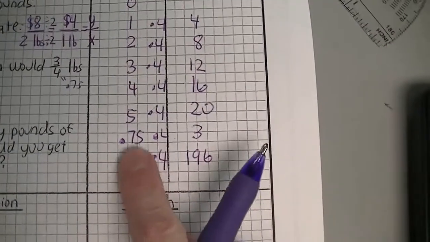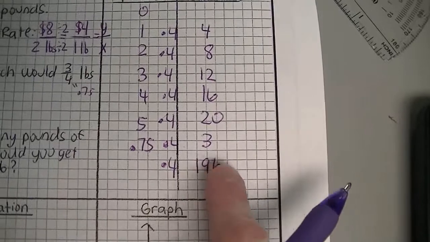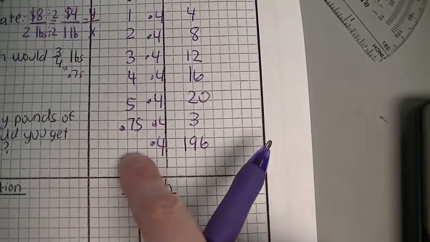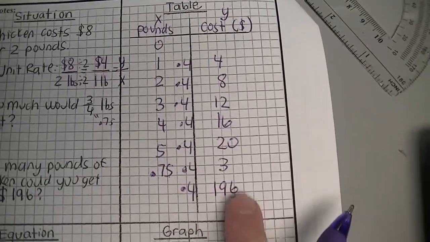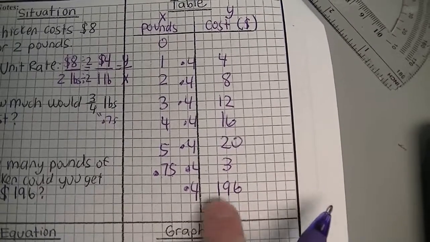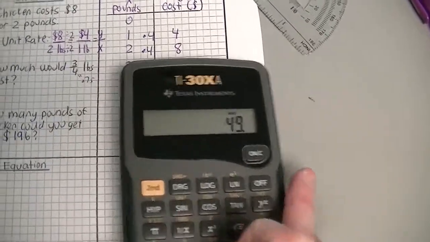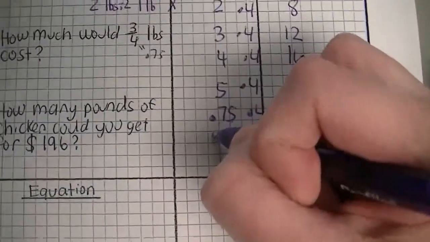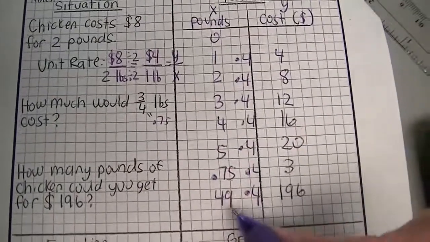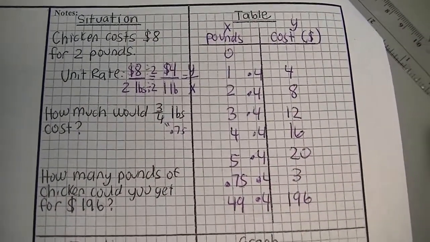Okay, so typically you would go this number times 4 to get this number, but we got to go backwards because we're getting this x value when we're given the y value. So we got to go 196 divided by 4 to get this. And it's 49. So 49 pounds would cost $196.